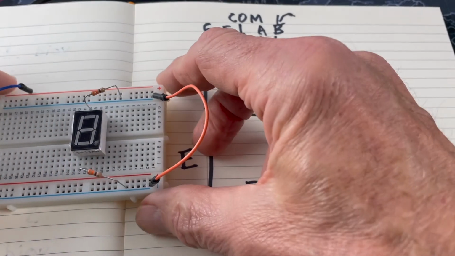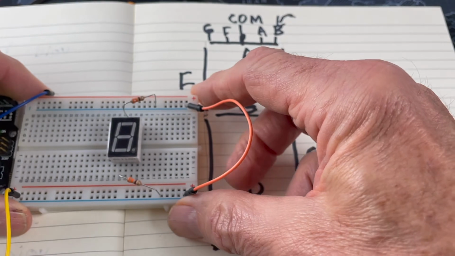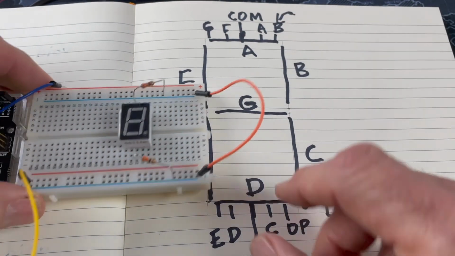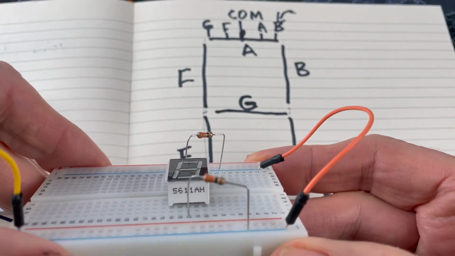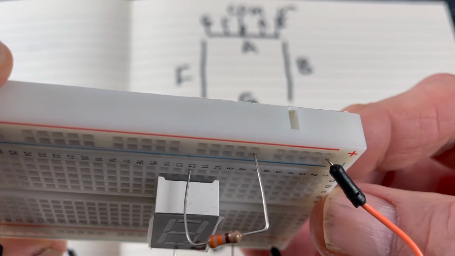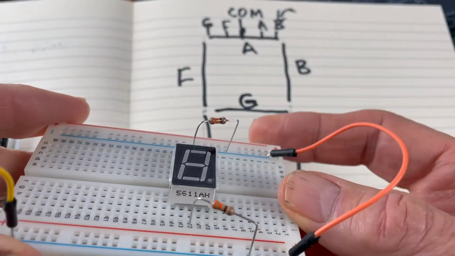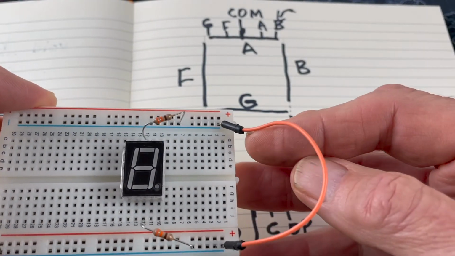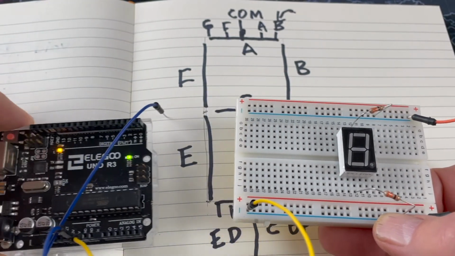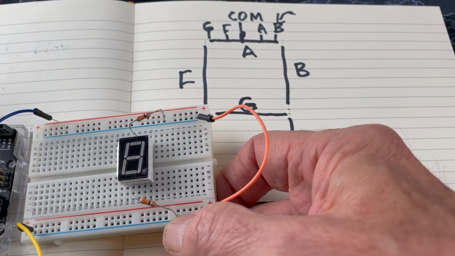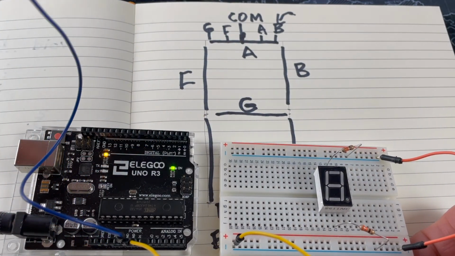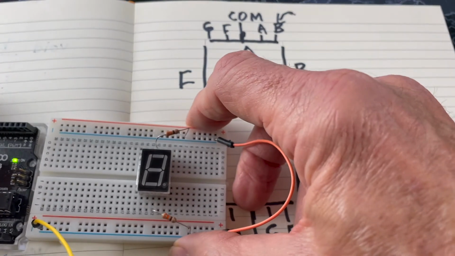Okay, and here I've done some preliminary wiring on that 7-segment display. So the COM here and on the bottom, I've connected with resistors, just like we would do with a single LED. So you can see the middle pin there on both sides is connected to ground. That ground is connected to my Arduino. I have a loose lead here that's just connected to positive, just so we can illustrate things.